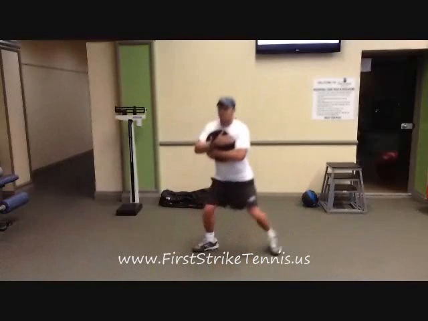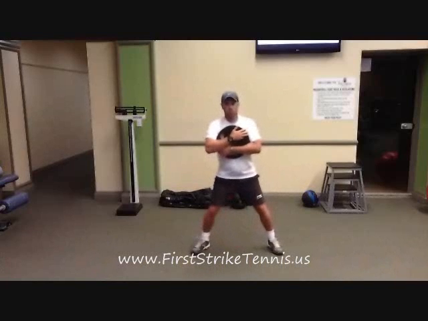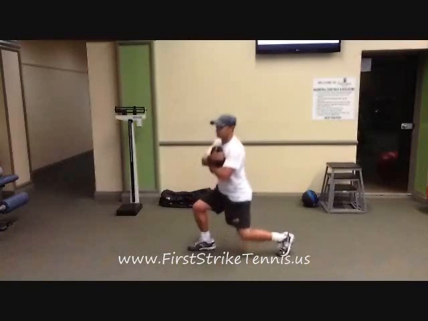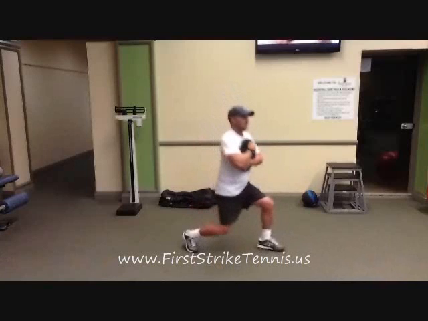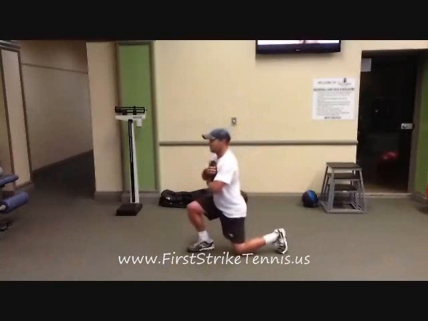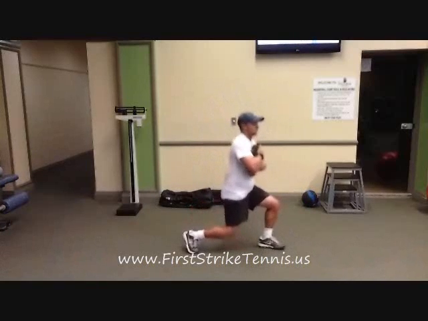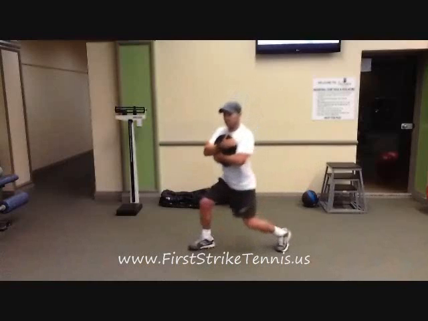We're now going to progress into a rotational lunge, and I love this exercise because this is as tennis specific as it gets. Very similar to a forehand or backhand motion when returning a fast or deep ball. What you'll notice here is that I keep the weight firmly against my chest, which helps keep my back nice and straight, and I'm simply pivoting my outside foot before turning and placing my outside knee onto the ground.